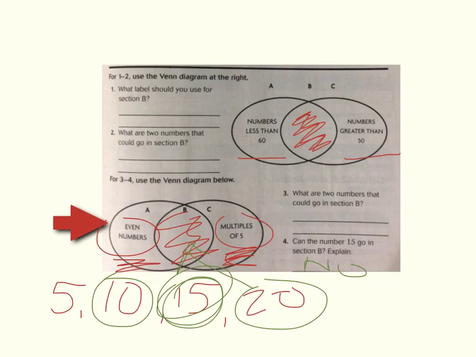So we can use Venn diagrams for a variety of things for organizing numbers, finding out what they have in common and what they do not have in common.